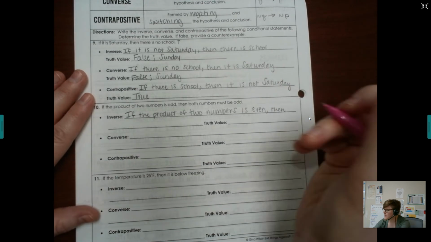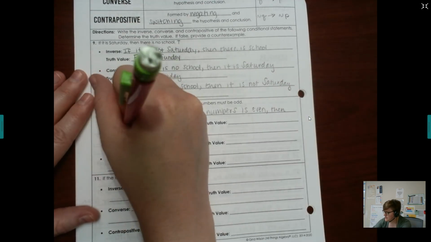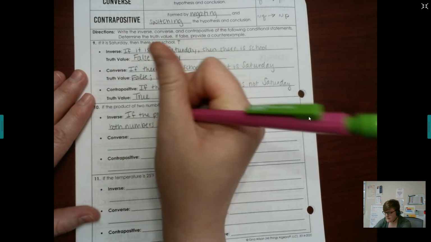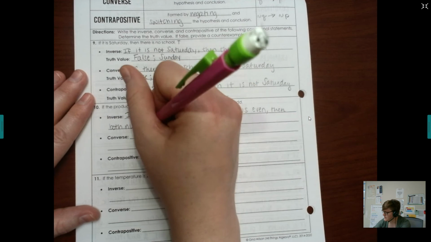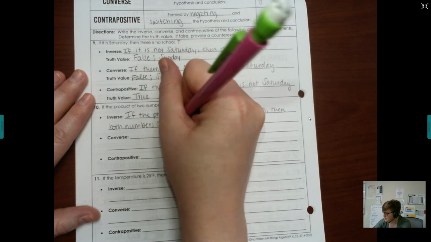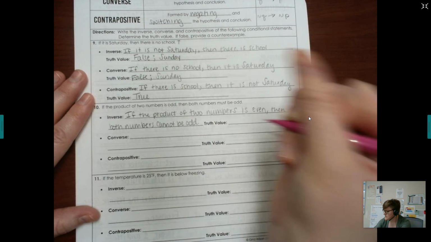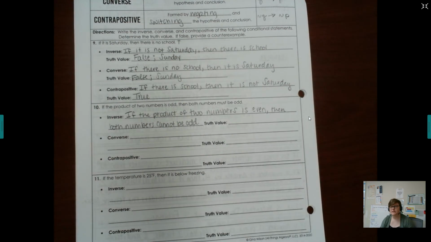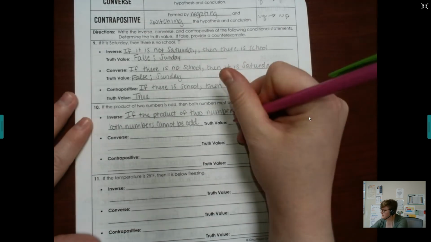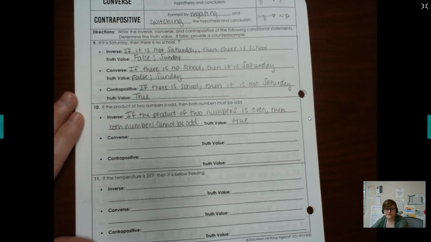Then both numbers can't be odd, right? So the opposite of both numbers must be odd is that at least one is not odd. So it could be that one is even and the other's odd, or it could be that they're both even. But they just can't both be odd. And the truth value of this: if you multiply any two numbers and you get an even number, at least one of the numbers you multiplied has to be even. So this is a true statement.